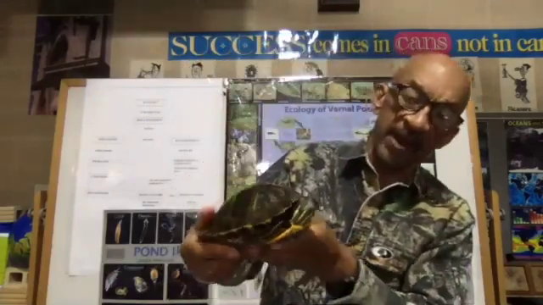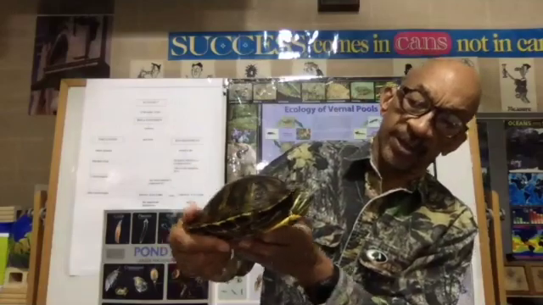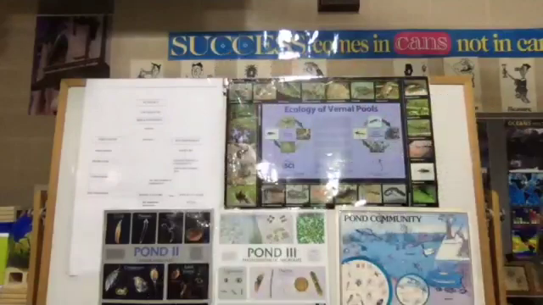This is the most common aquatic turtle that we have in this region. And this does happen to be a male if you are questioning that. He has very special adaptations that allow him to really move about that water very well. He has webbed feet. All right, the next fellow that I'm going to introduce to you.